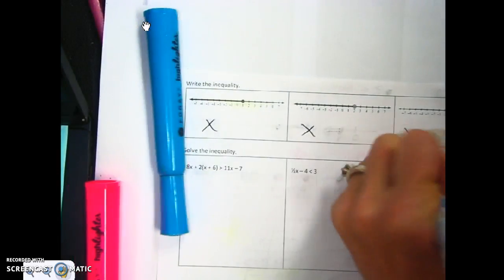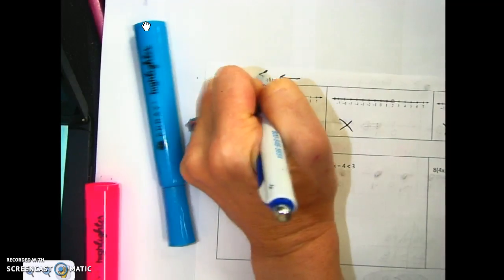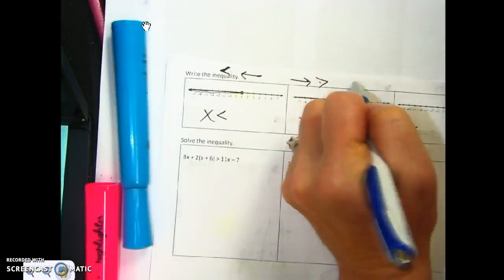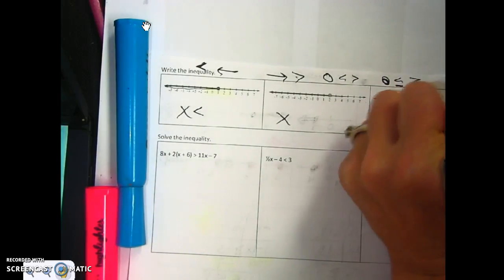In each of these, you have to write an inequality, x, x, x. Remember, when it goes to the left, it's less than. When it goes to the right, it's greater than. So this is going to the left, less than. And if it's like this, it's less than, greater than. If it's closed circle, it's less than or equal to, greater than or equal to.